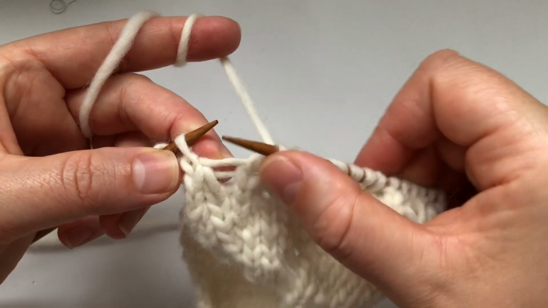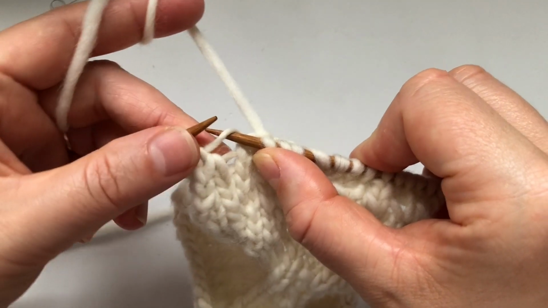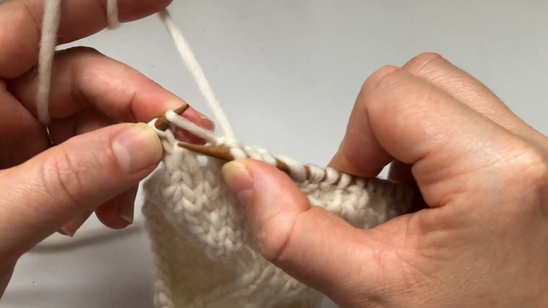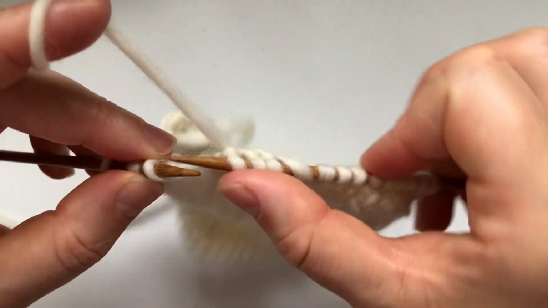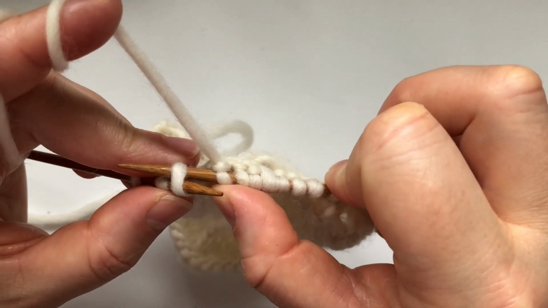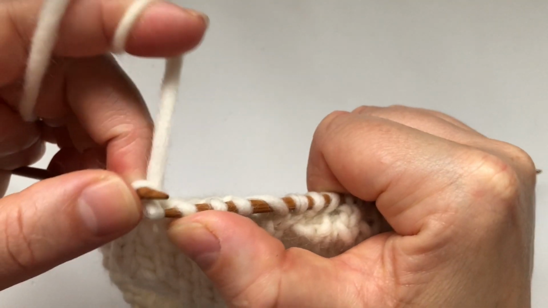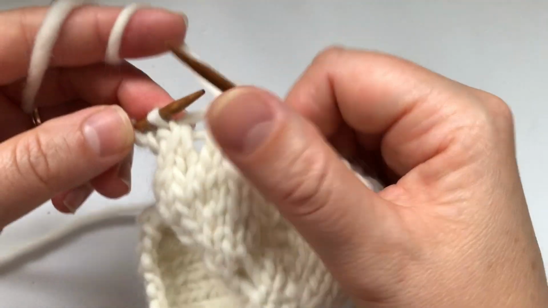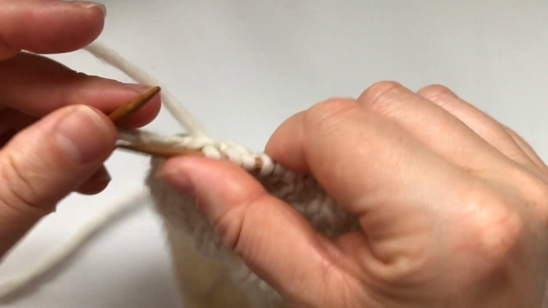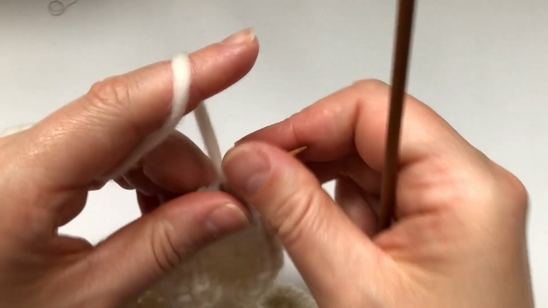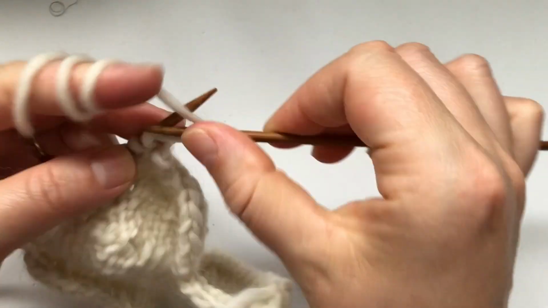So we're going to pick up that bar in between the column of stitches, from back to front, place it on our left needle, and then go in the back leg of that, kind of like a yarn over, and knit it. That is make one left. Now I'm going to purl all those and show you one more time.